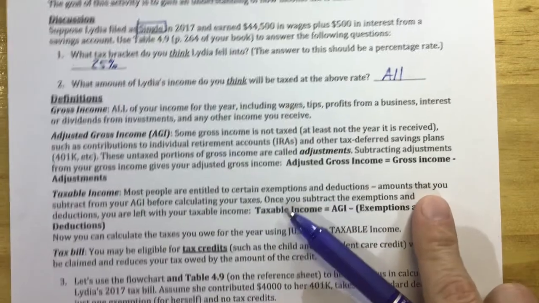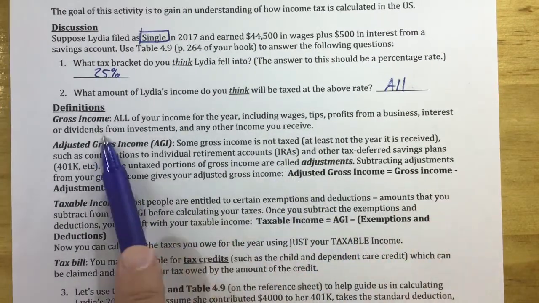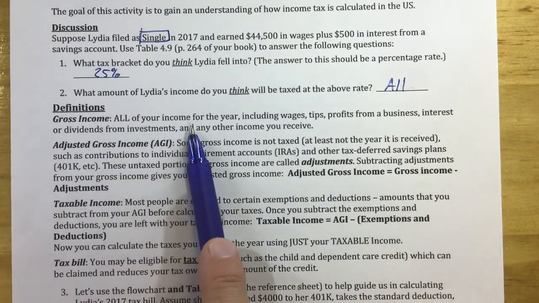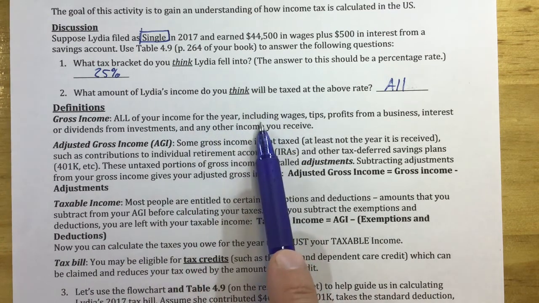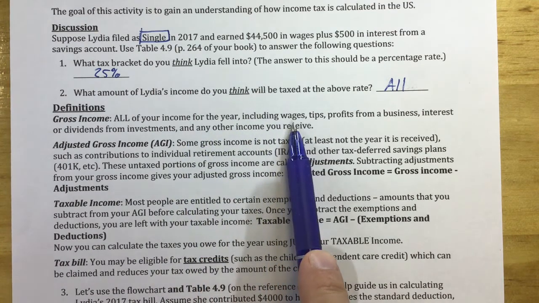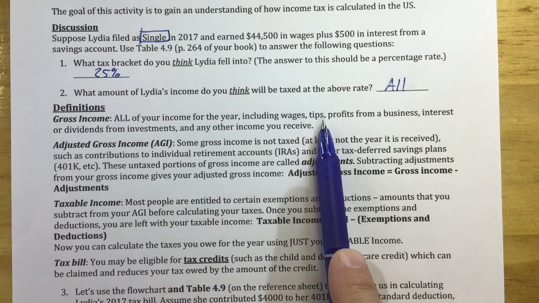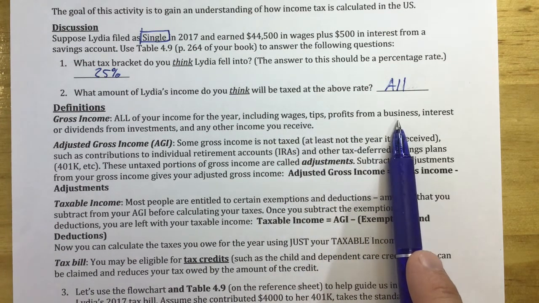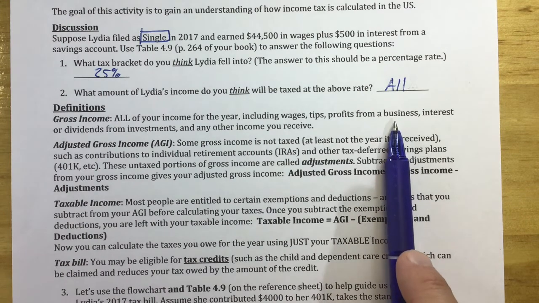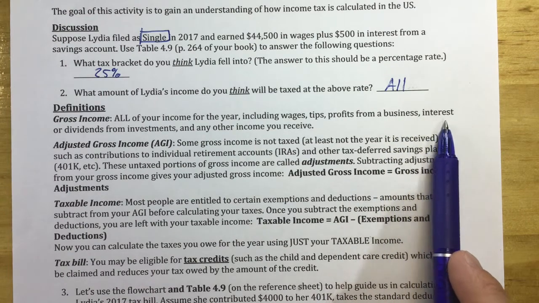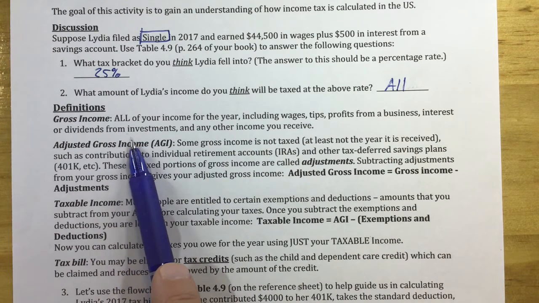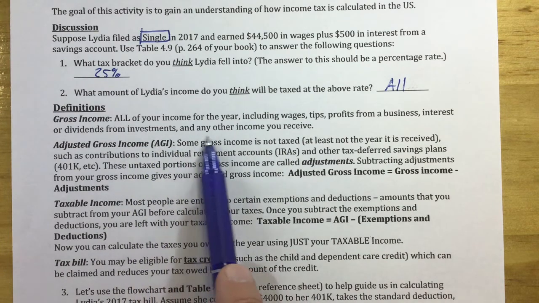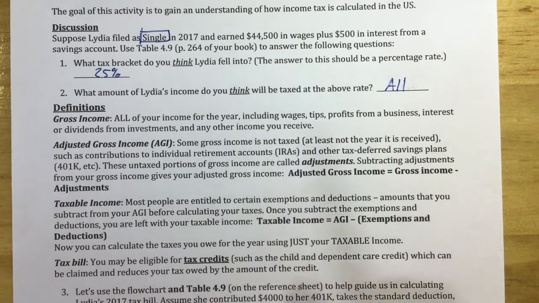All right, so our definitions. Gross income is basically the money that you earn throughout a year. It's going to include wages, so working at your job, any tips, also working at a job, profits from a business, if you own a business, but you're not getting paid hourly because you just make money off of it. It also includes interest or dividends from other investments and any other type of income you receive. So basically any money that's coming in we need to account for, and that's the very beginning.